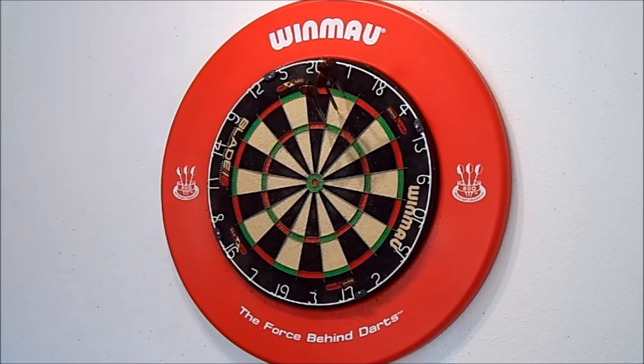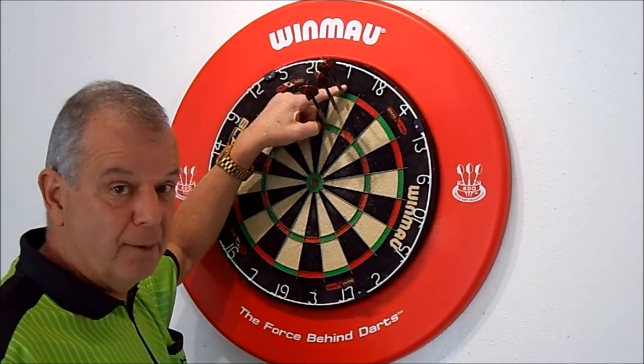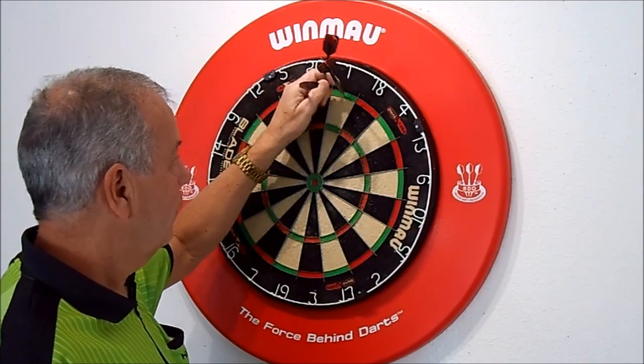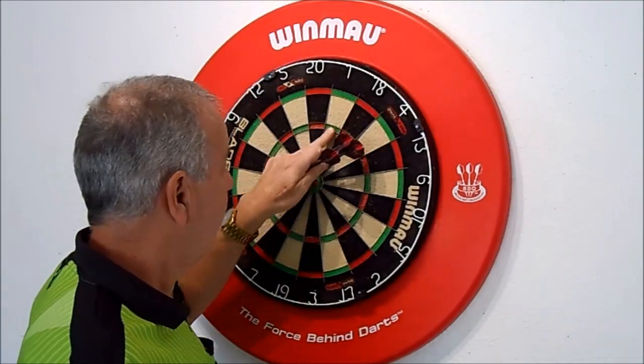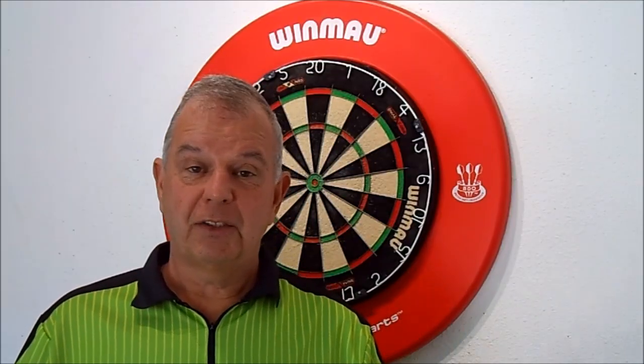Shanghai. Well, what is a Shanghai? Well, a Shanghai is a triple, a single, and a double, all in the same number. Triple, a single, and a double of the same number is a Shanghai on that number. So it really doesn't matter which number it is. Doesn't have to be on the 20s to be a Shanghai. A Shanghai is a single, a double, and a triple of the same number from the same 3 darts. Shanghai.